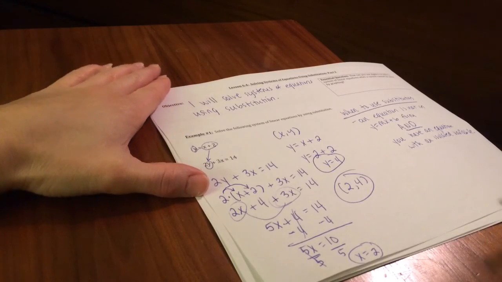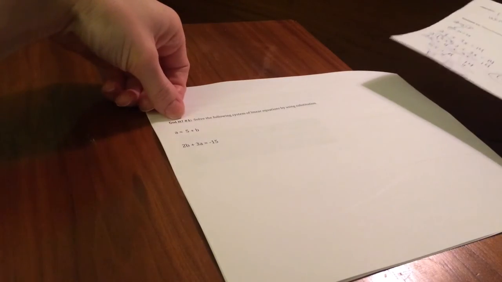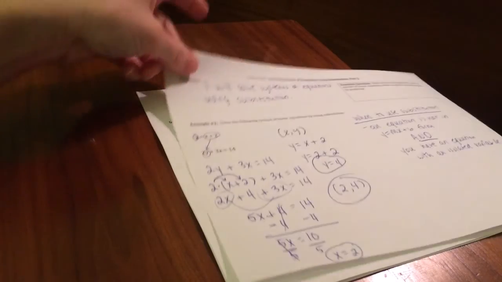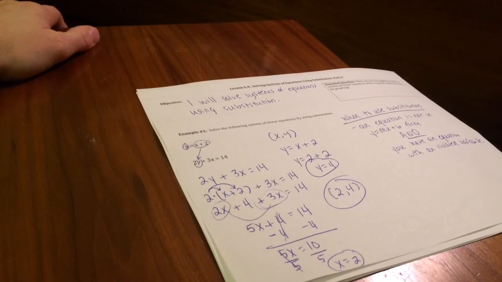Now what you want to do is try the Got It number 1, and then watch the video to make sure that you got that correct. Make sure you try it first before you watch the video.